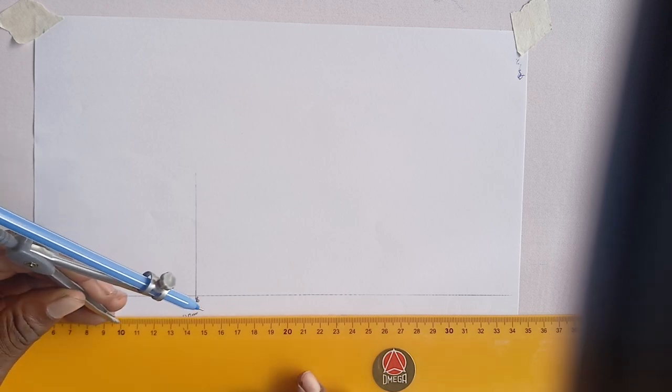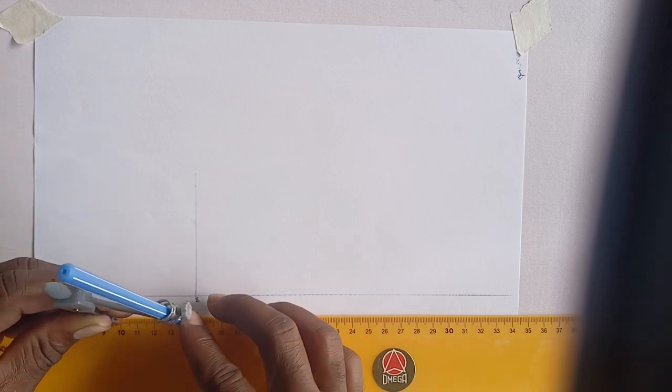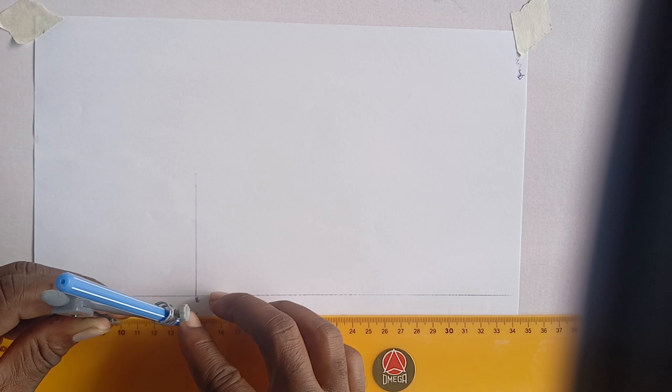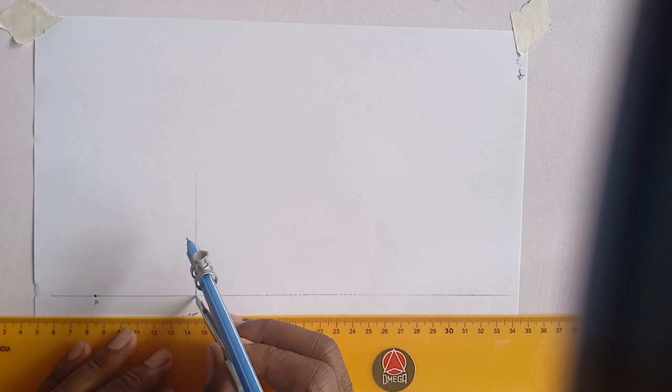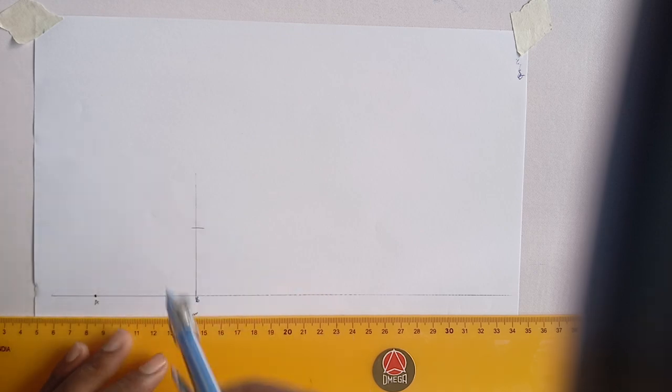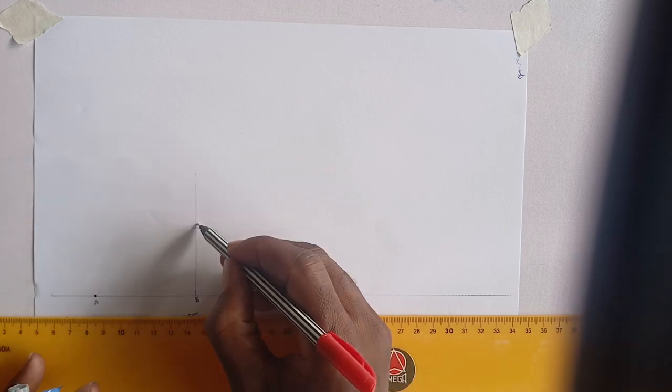And we are told that this perpendicular line should be BC, and it should be equal to the altitude. The altitude is 40, so I'm going to measure 40 millimeters from there to there. So that is my 40, and 40 ends there. That's where my C is.